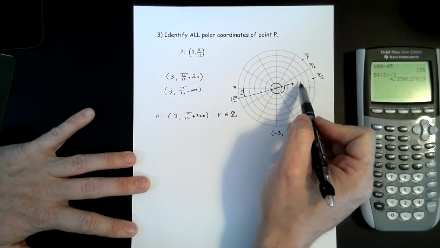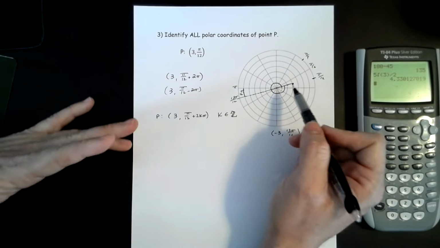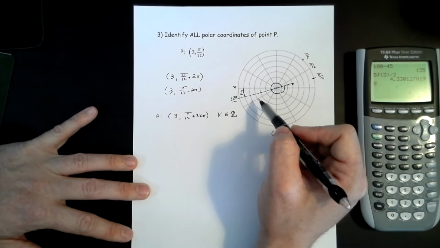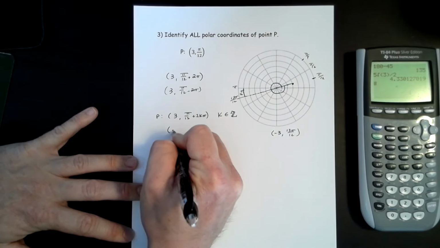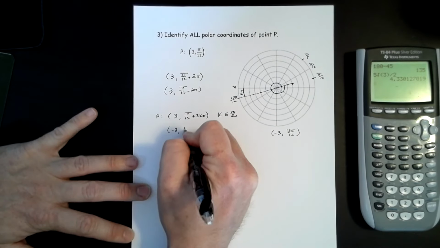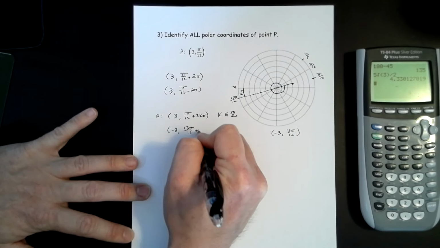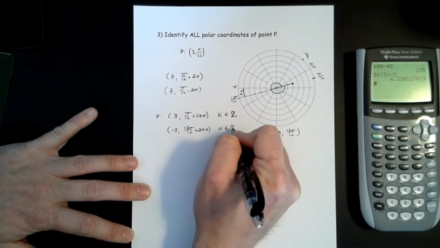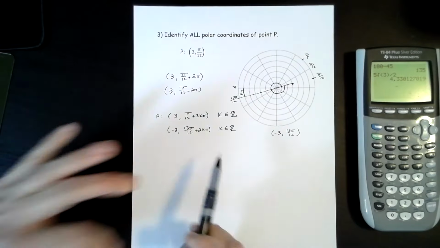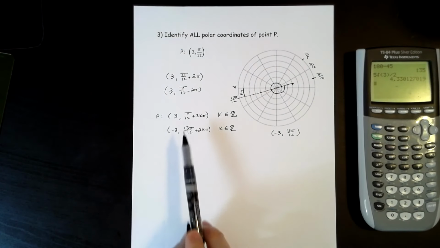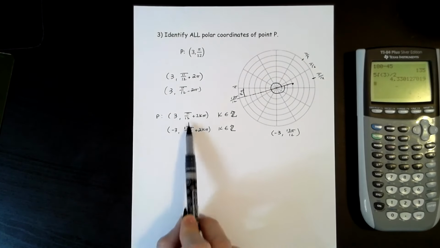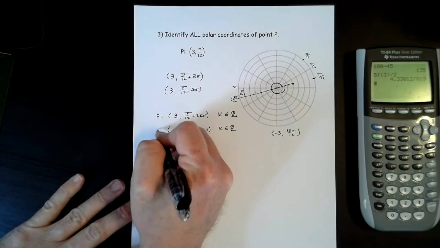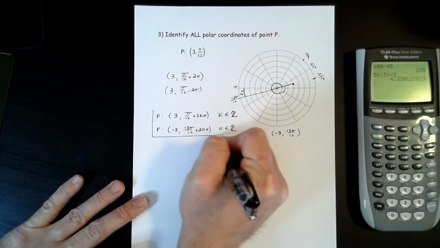So what did I do? I took this and I added pi. Well, again, if I was at 13 pi over 12, or plus 2 pi, or plus 2 pi, so this point could also be the point negative 3, and 13 pi over 12 plus 2k pi, where k is also an integer. Now, it's a lot easier to sit here and say, all right, what did I do? How did I figure that out? It's an odd number of rotations. There are other ways to write this, but this is the simplest way.